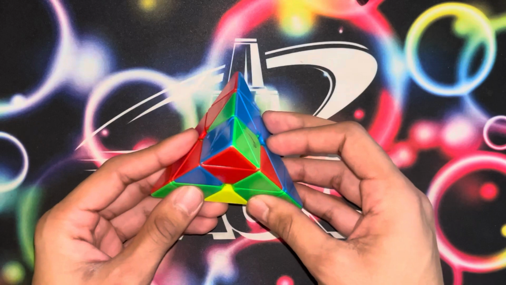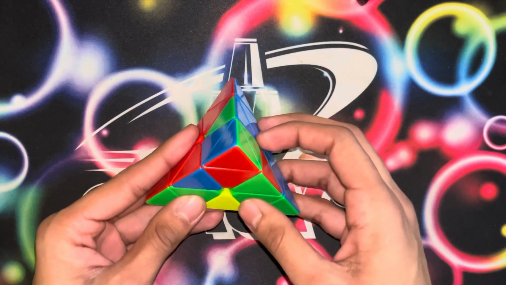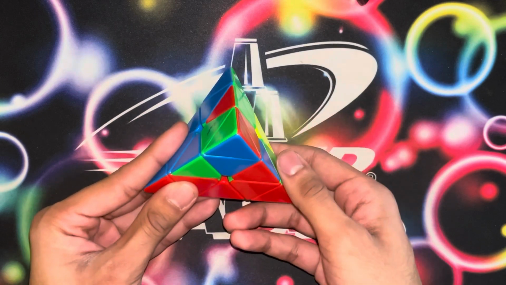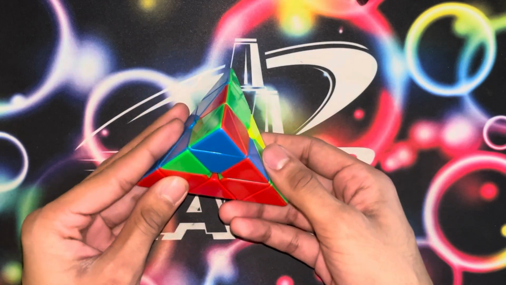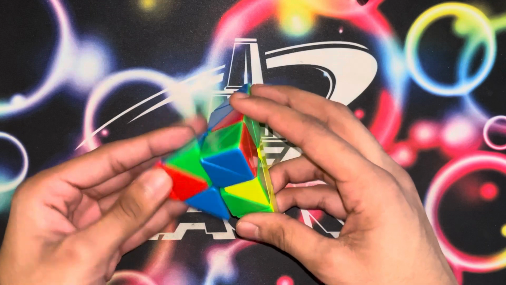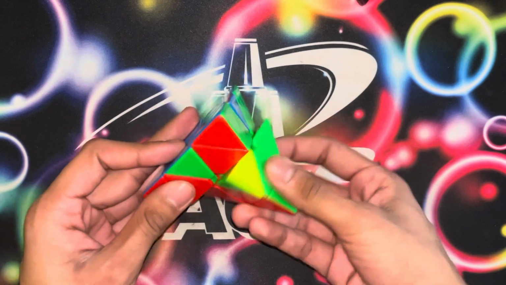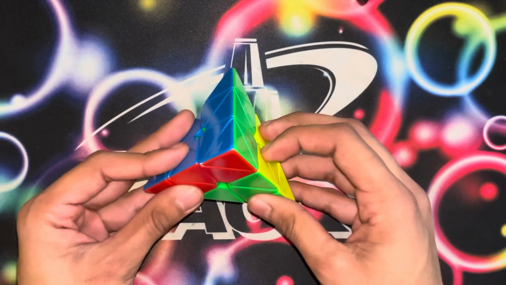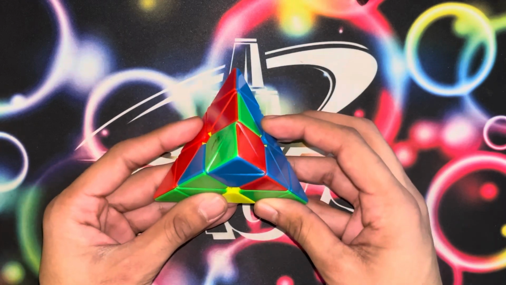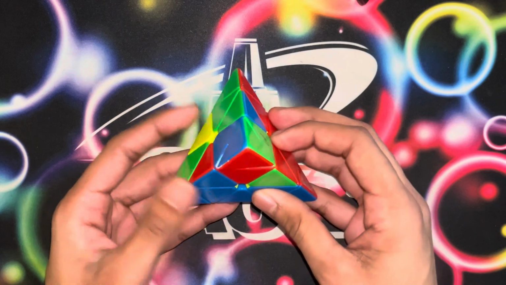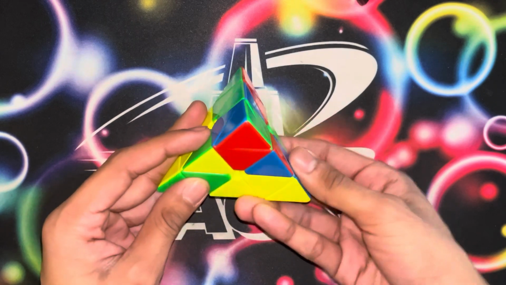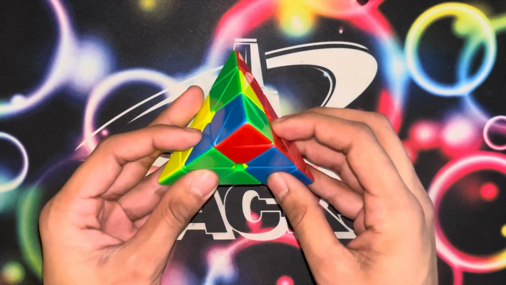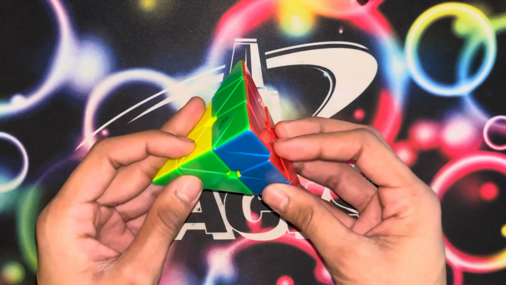When you get 4-flip at an AUF, you can do L4E to cancel a move. If you get it from a U AUF, you can do it from the right and do R prime, L prime, U, L, R, U prime, R prime, L prime, U, L, R. If you get it from the other AUF, you can hold it on the left and do L, R, U prime, R prime, L prime, U, L, R, U prime, R prime, L prime.